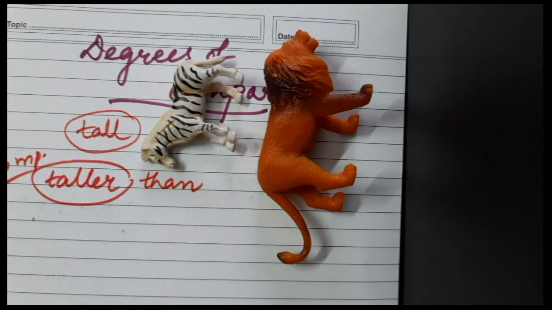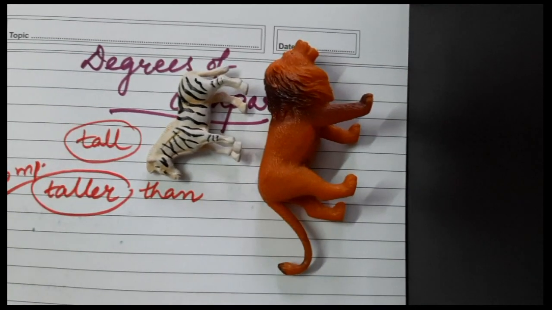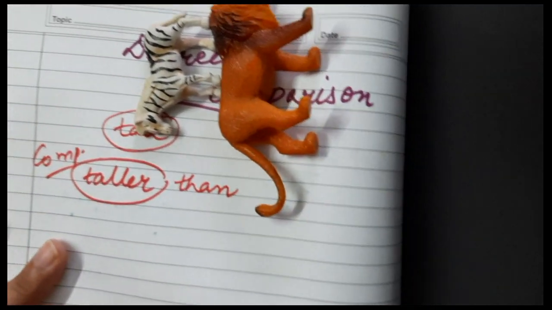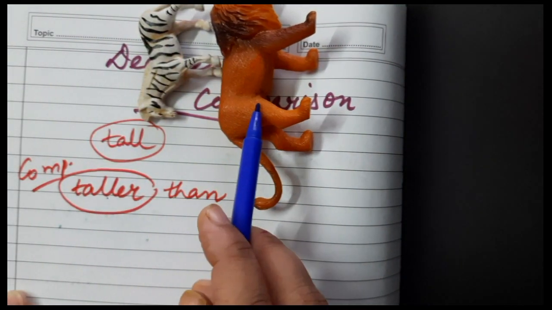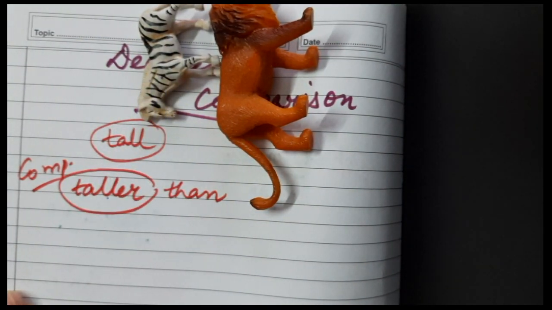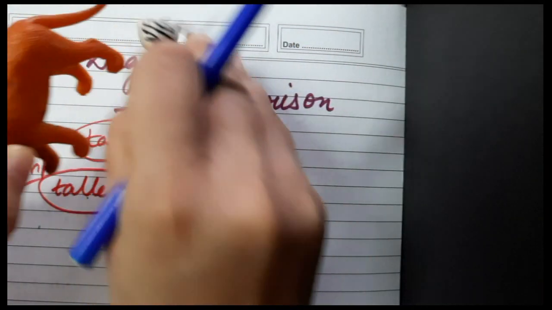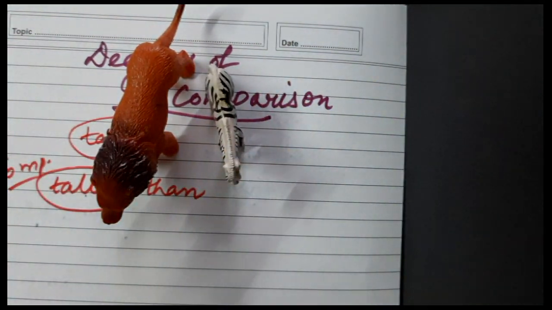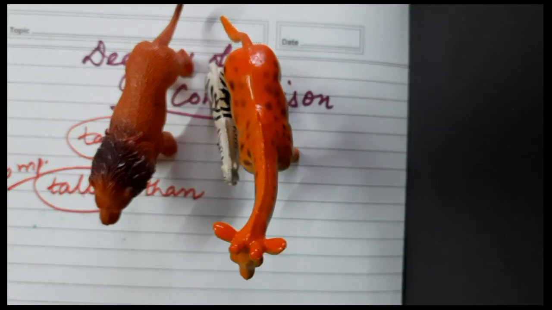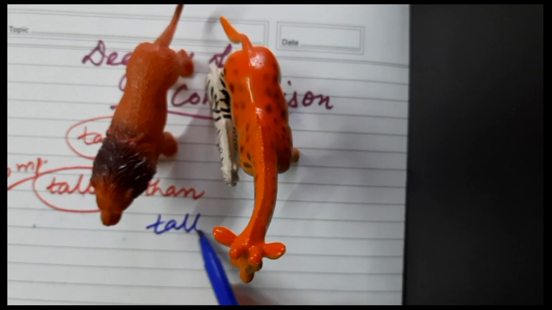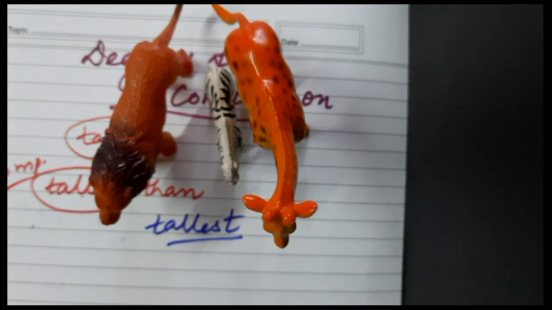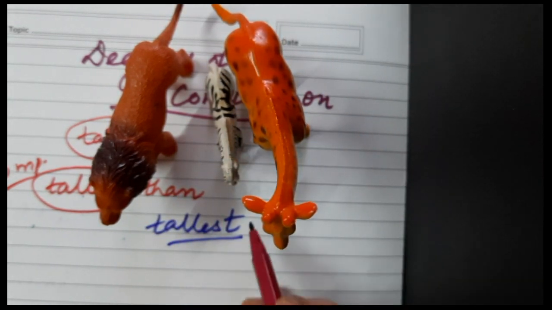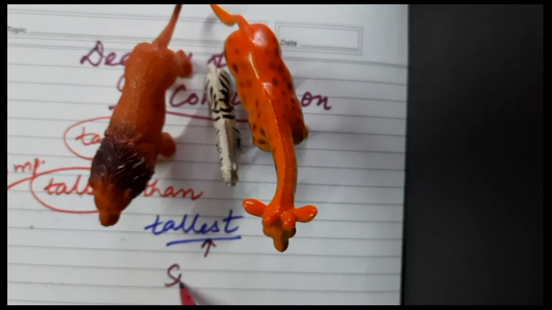So I have used comparative degree of adjective when I compare the two objects. Taller than. The lion is taller than this zebra. Now let me bring again my third animal, which was giraffe, and which has the maximum height. What would I say? Which of them is the tallest? What am I using? Yes, I have used superlative degree of adjective now.